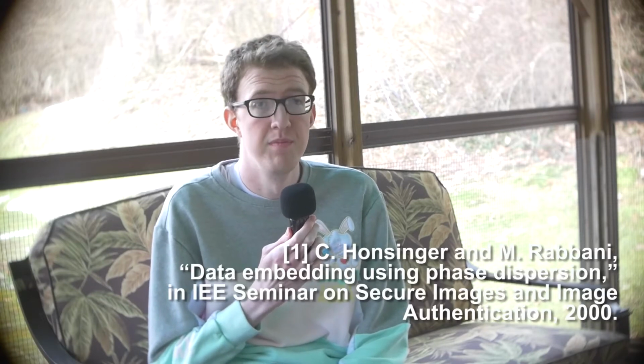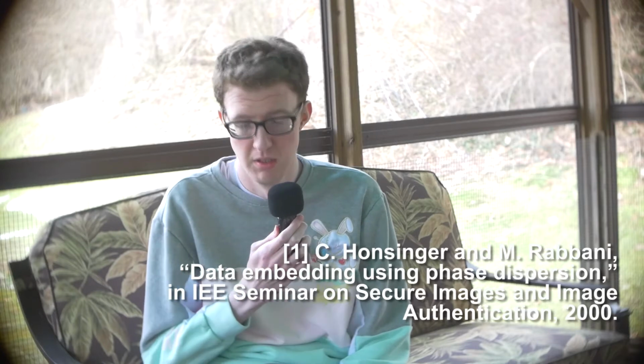What? Hide data in an image? What, you might ask. Yeah, that's right. You can't even see it with the human eye. It's called digital watermarking using phase dispersion. This particular method of watermarking was implemented by two good friends of my professor, Hansinger and Rabbani of Kodak Labs. So let's get right into the description, shall we?